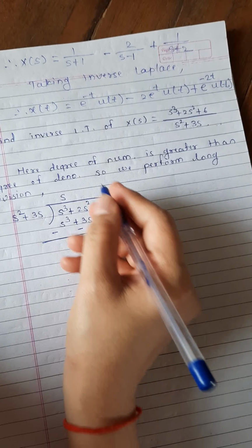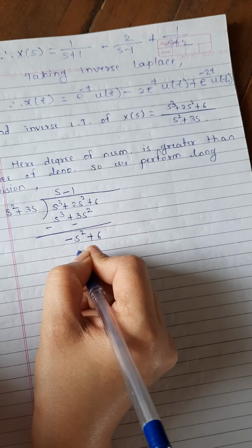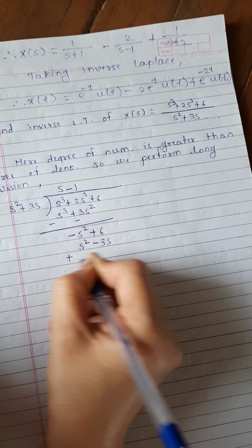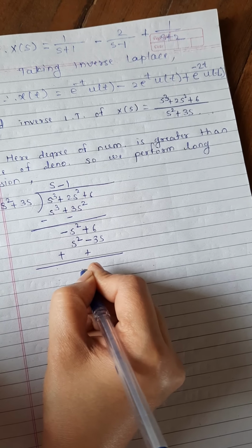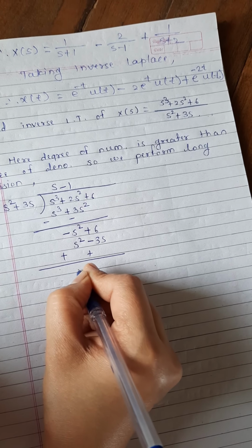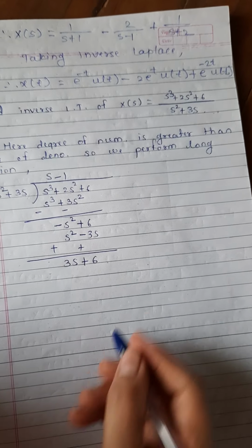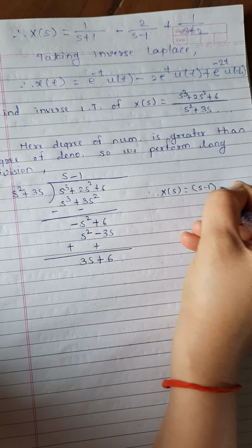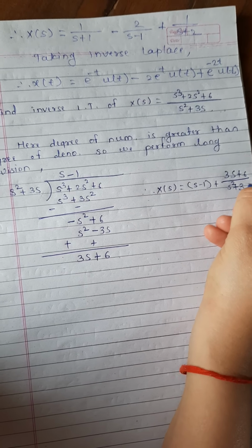Again it is multiplied by minus 1. So it is s square minus 3s, sign change. So it is 3s plus 6. Therefore X(s) is equal to s minus 1 plus (3s plus 6) divided by (s square plus 3s).